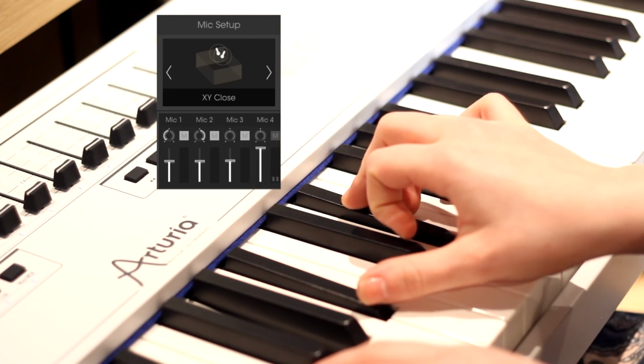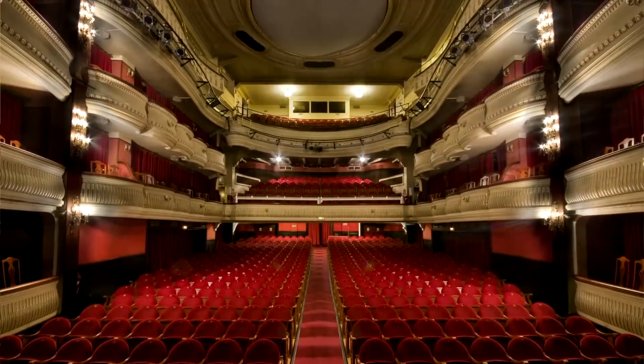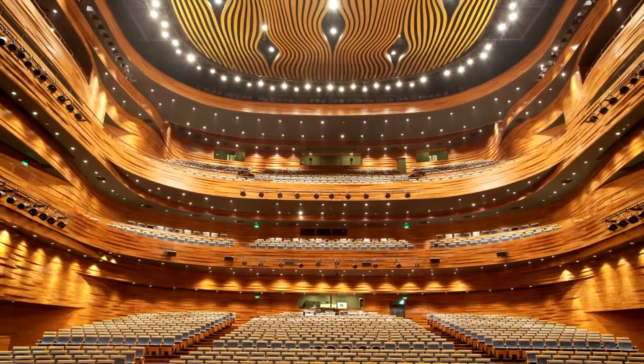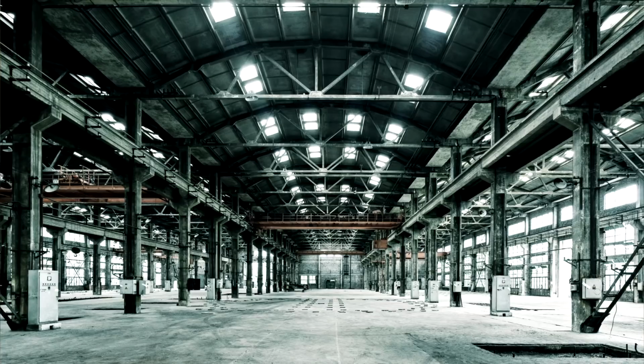Piano V contains 14 different virtual environments you can place your piano into, each with their own unique sonic character. There's a great mix of rooms and halls, as well as more quirky choices like the abandoned warehouse.